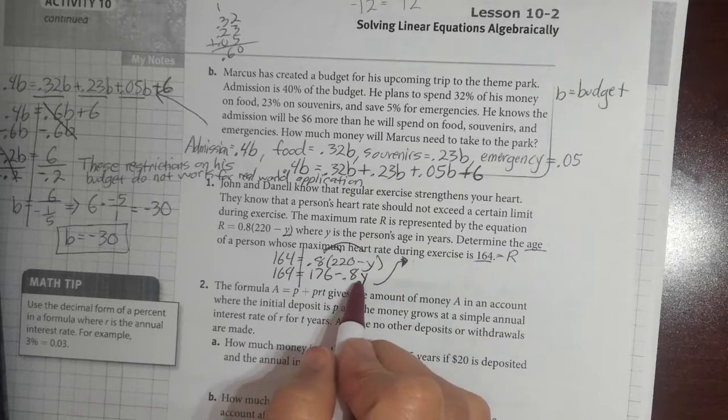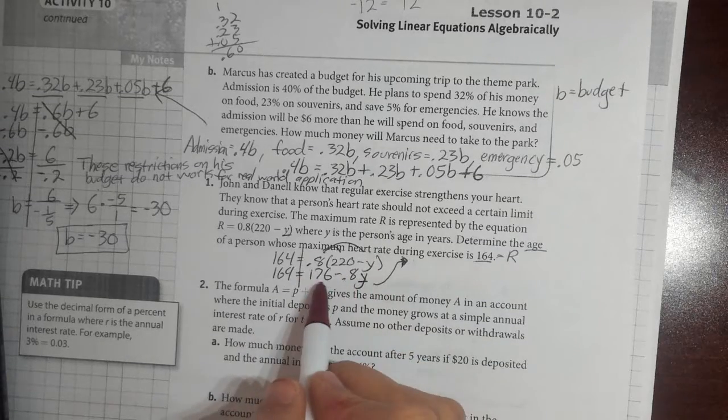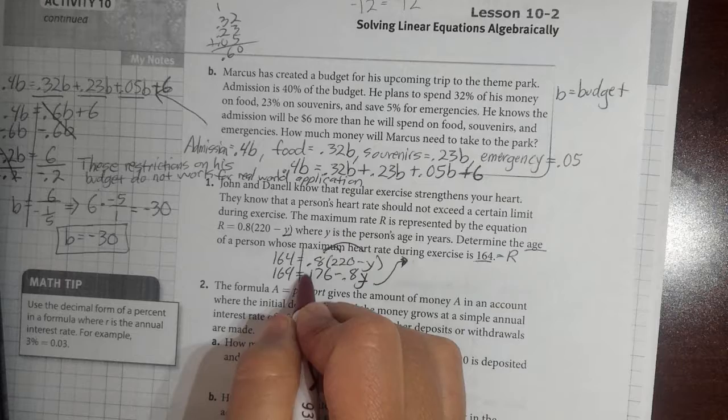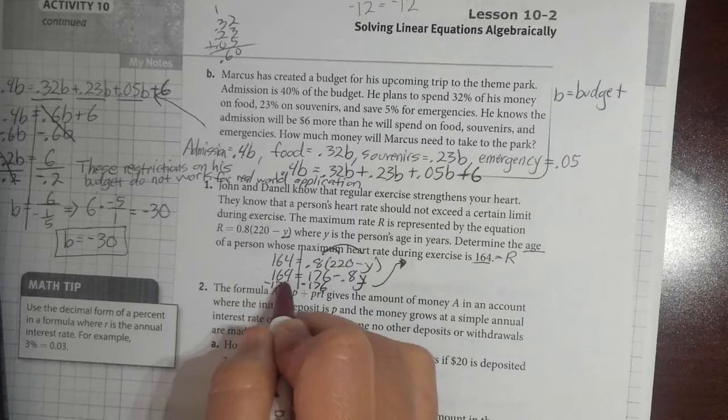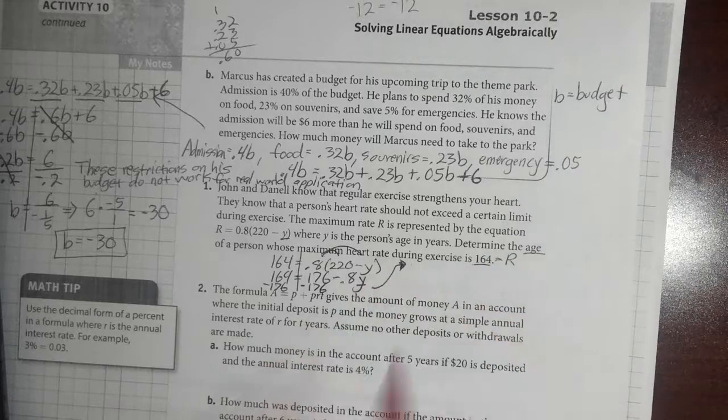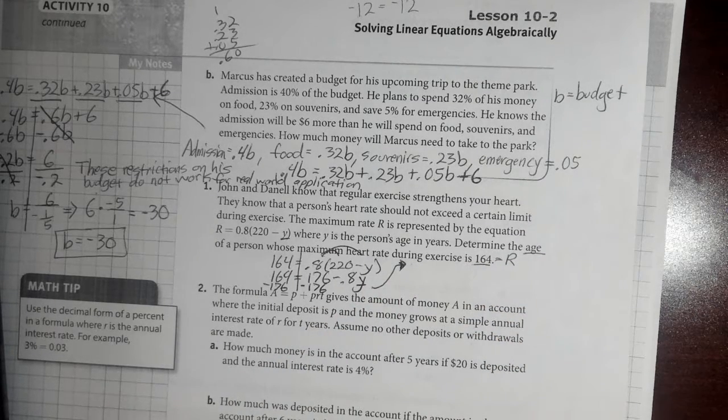If you want to isolate the y, you're going to get rid of the adding or subtracting term first. This is positive, so you would subtract 176 from both sides. When you do that, you're going to rewrite that 164 minus 176.